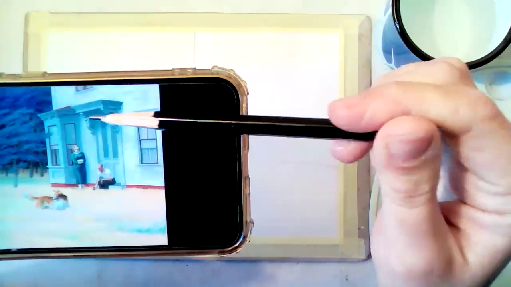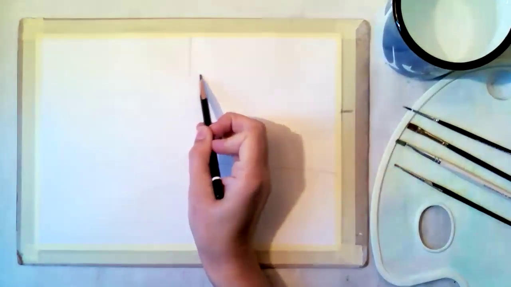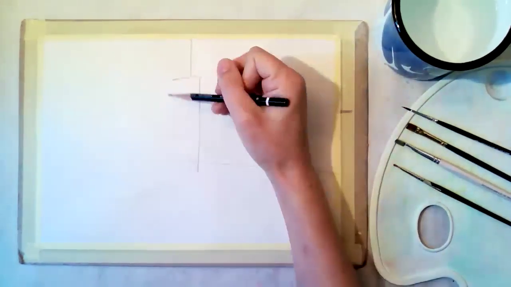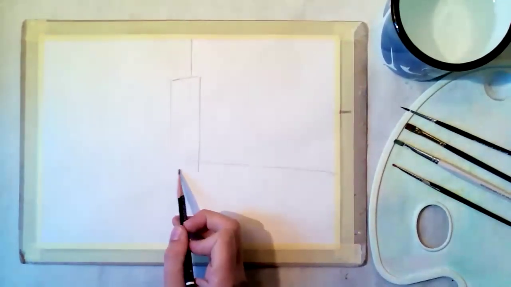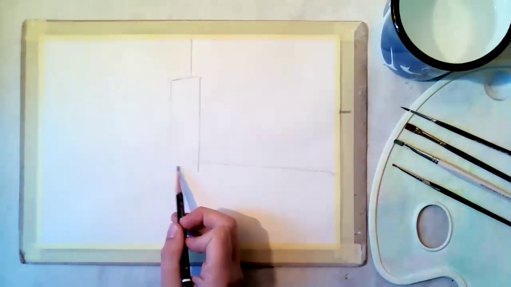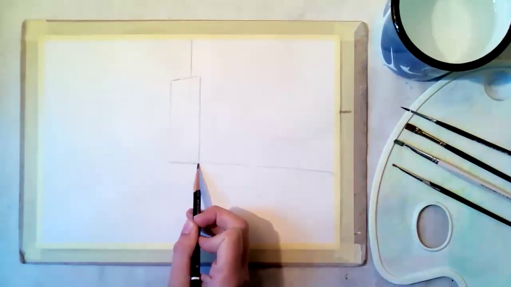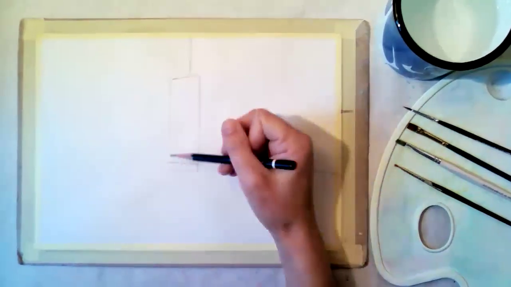I'm gonna place the door also with the roof and the window. So this is the line, and then again, this part of the roof goes down. And here it's gonna be the line going up. So it's gonna be almost parallel to this one. Here is already the line of the grass.